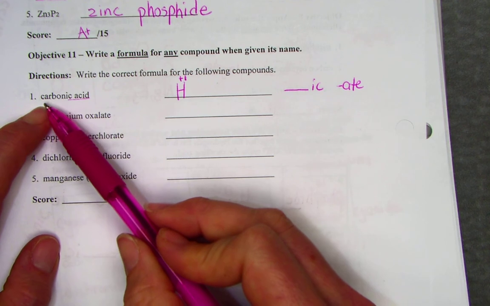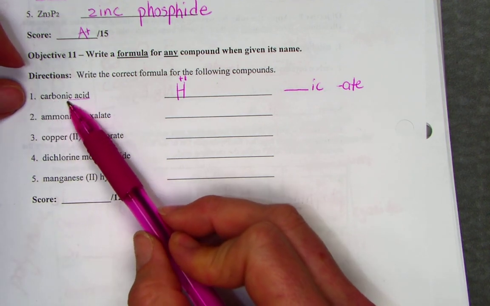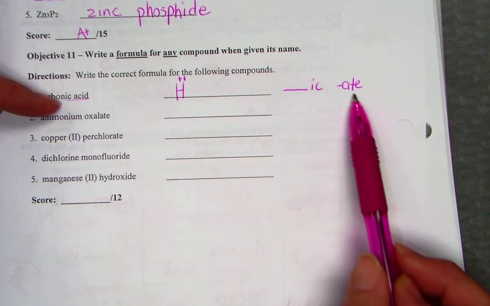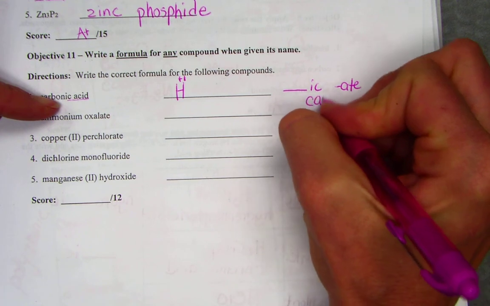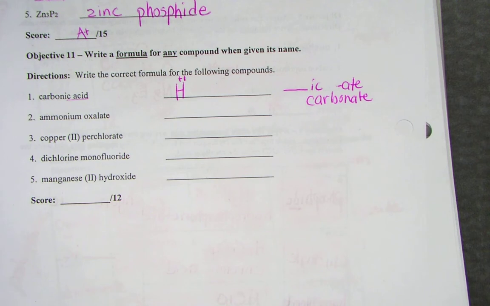We only hear hydro if it ended with "ide." Hydro root word ic is "ide." This clearly does not have hydro, so ic came from ate. We need to find carbonate, the polyatomic ion ending ATE.